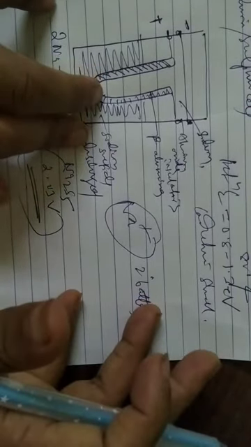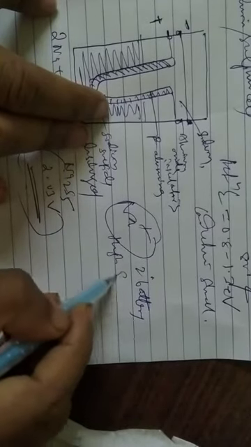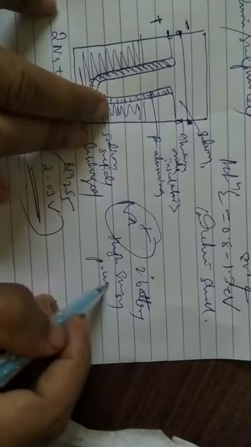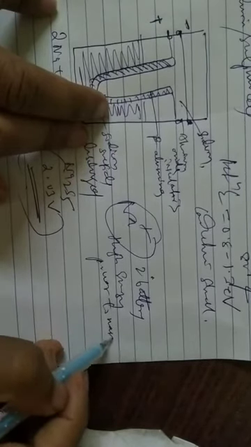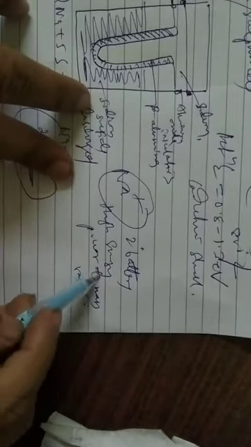And if you see the power to mass ratio, it has high energy, a high energy power to mass ratio. So that is one advantage of this battery.